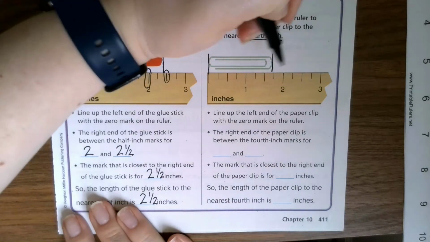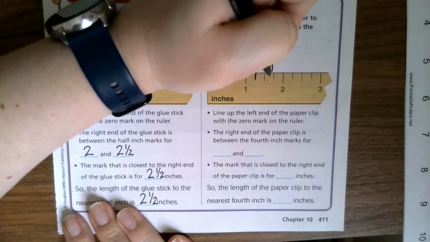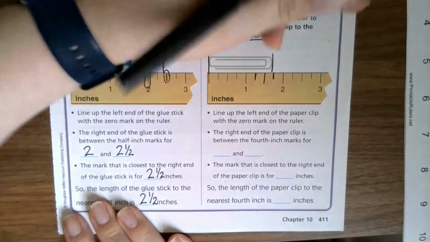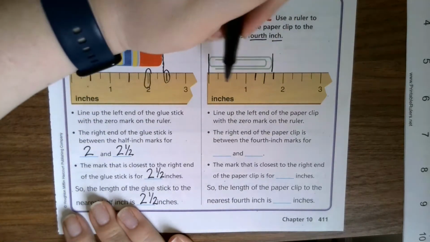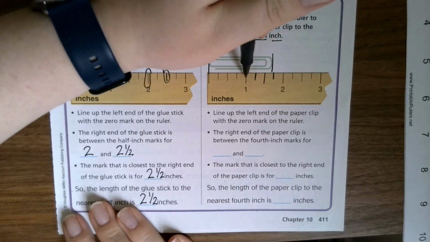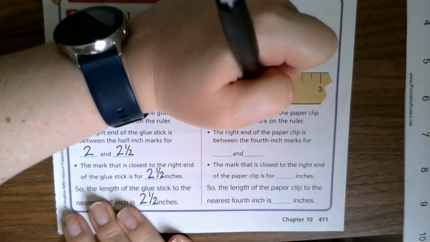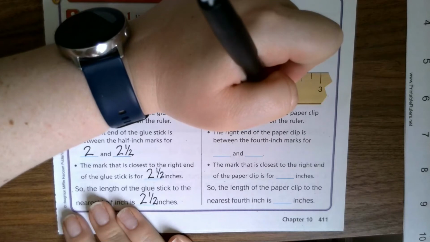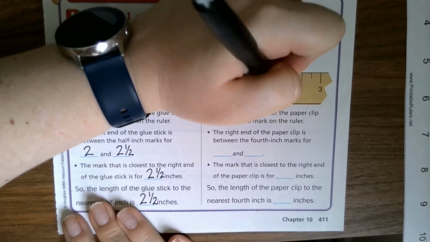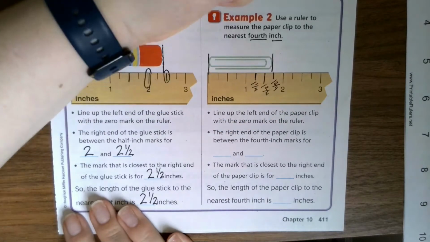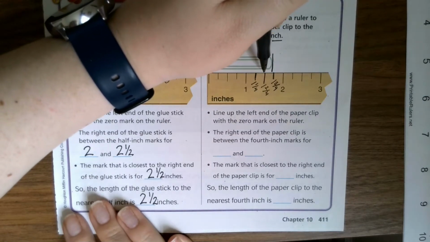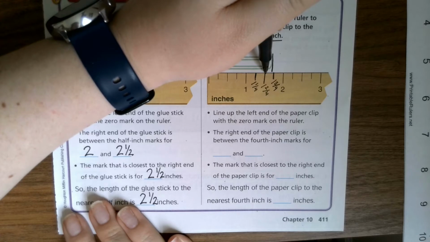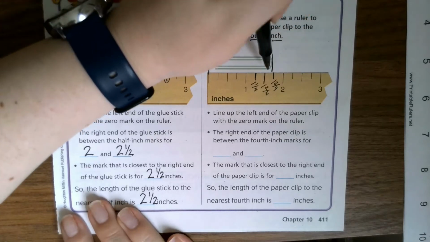So here's my 1/4 inch. 1, 2, because here's 1/4, here's another fourth, here's another fourth, here's another fourth. So we've gone past the 1. So here's 1 1/4, 1 2/4, 1 3/4. So it's gone past the 1/4, it's gone past the 2/4, but it hasn't reached the 3/4 yet.